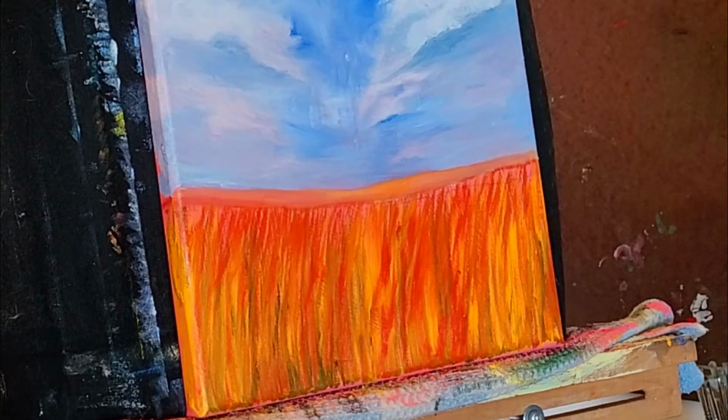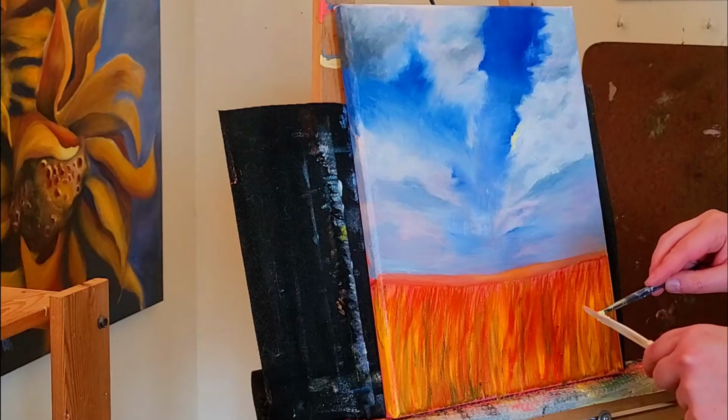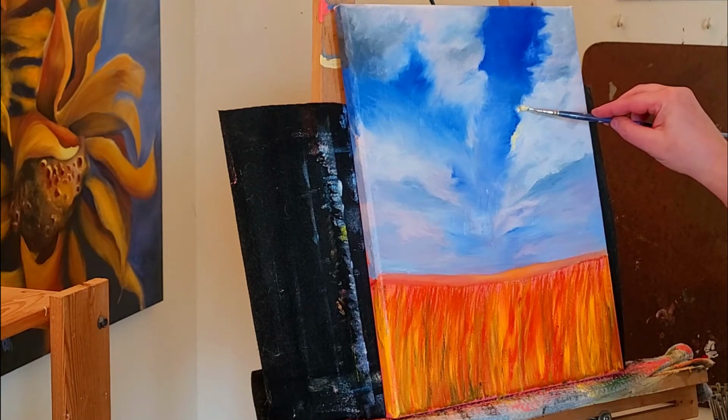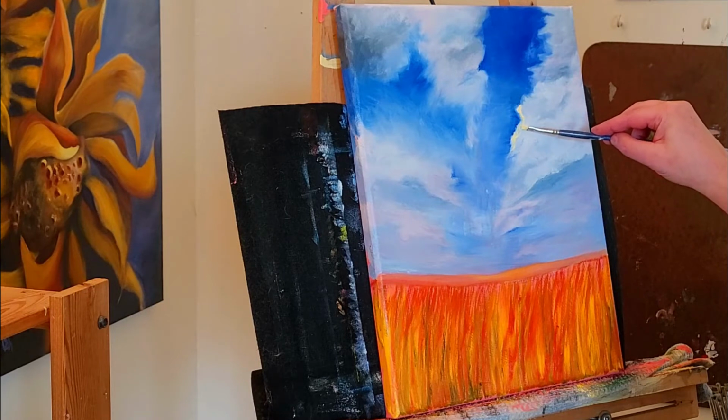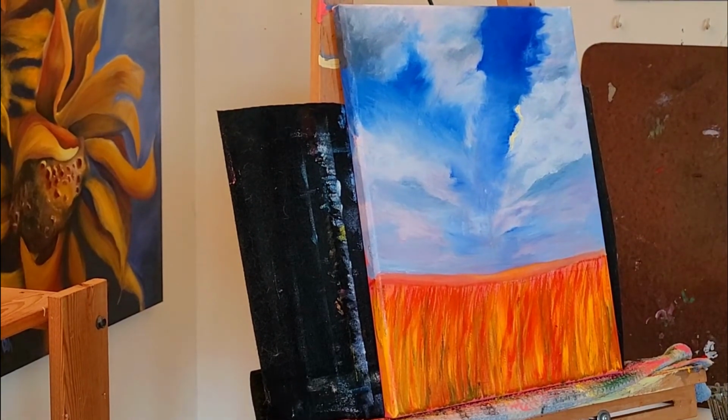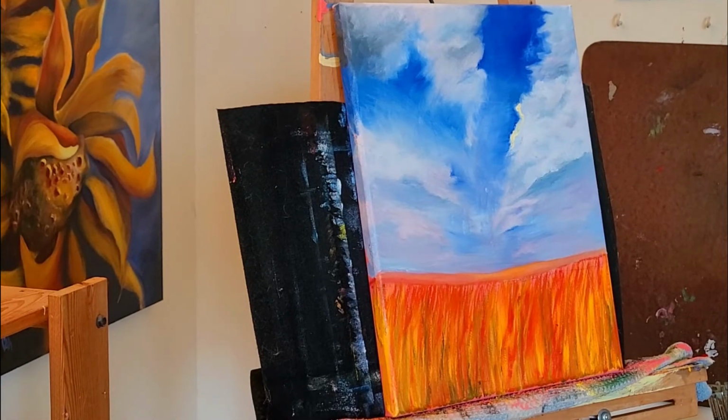And then I'm going to mix some yellow with some white. Get a very nice light lemon yellow. This is tricky because you don't actually want to blend it into what's there or it's going to turn green. So I'm really just very lightly putting it on, and it's going on top of what's there.